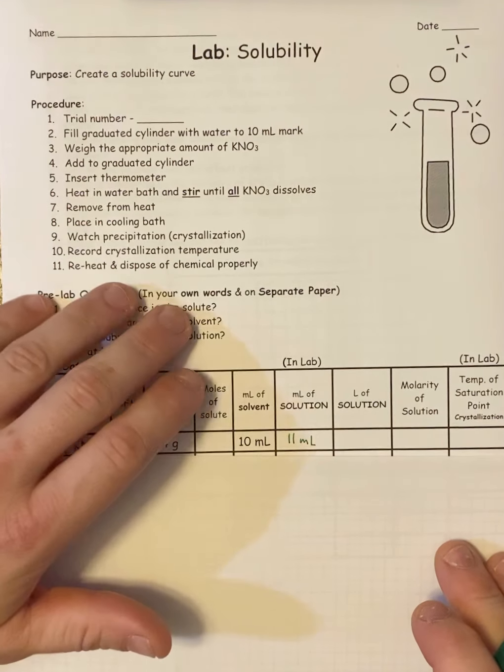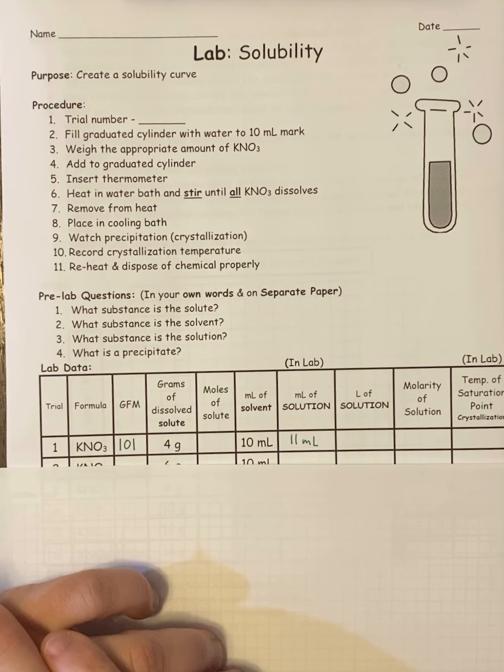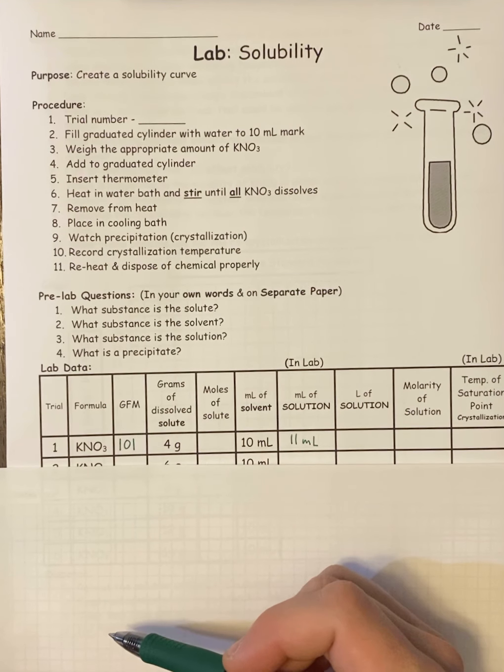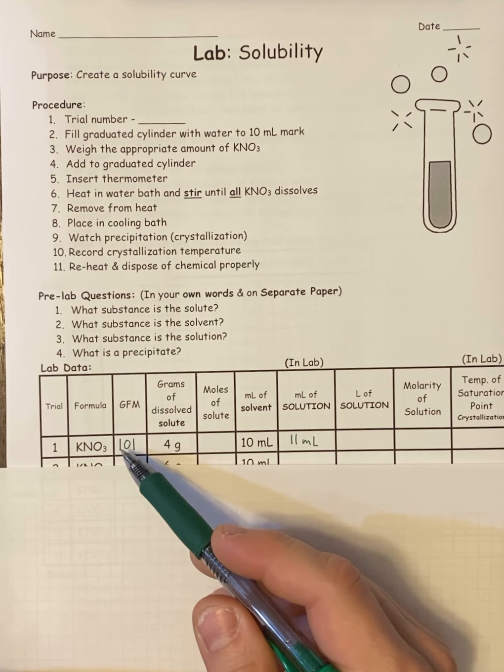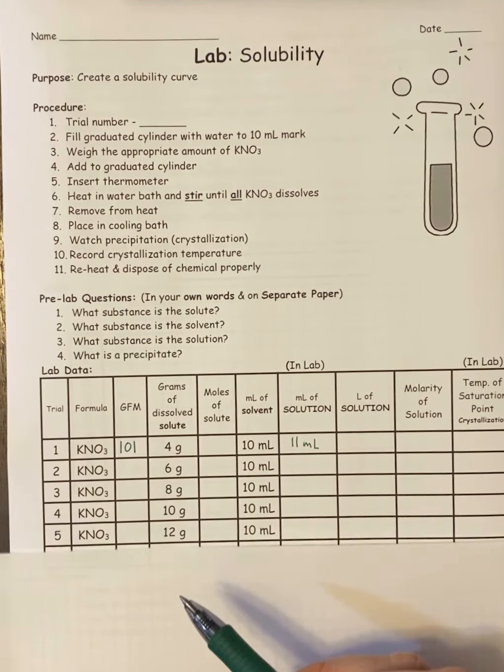The first thing you're going to need to calculate is the GFM of KNO3. I'm giving you the answer, it's 101, but I want to see the calculation done at least one time. You don't have to do it 6 different times, but just once is enough, but it does need to be done once.